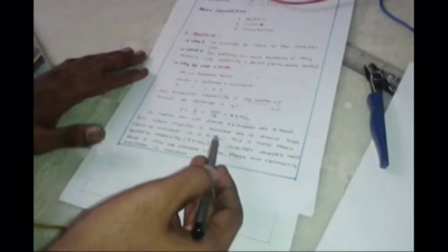So you have to use a battery whose capacity should definitely be greater than 10 amps per hour, but the usually available batteries in the markets are about 20 Ah. So you have to use them. So let's go into the circuit design.